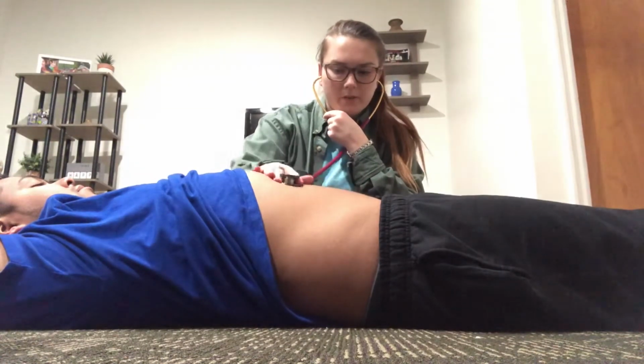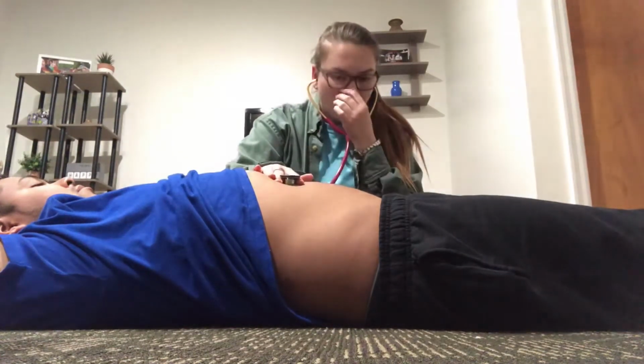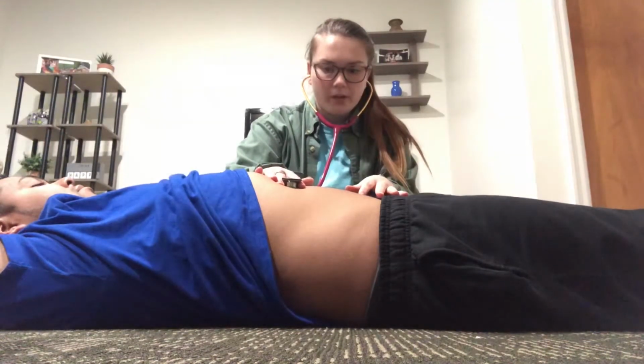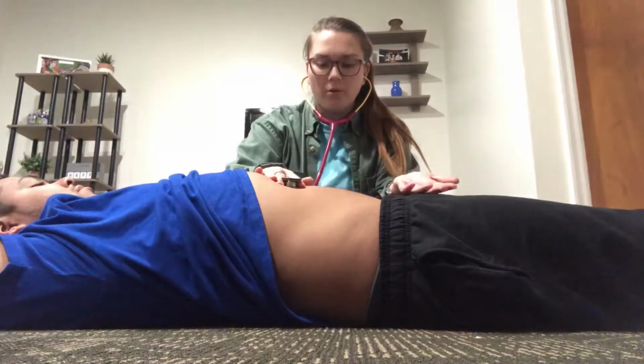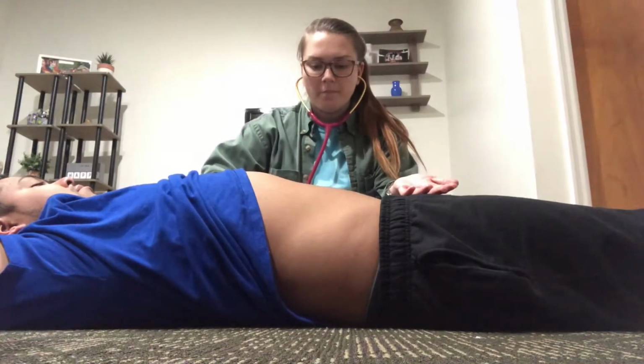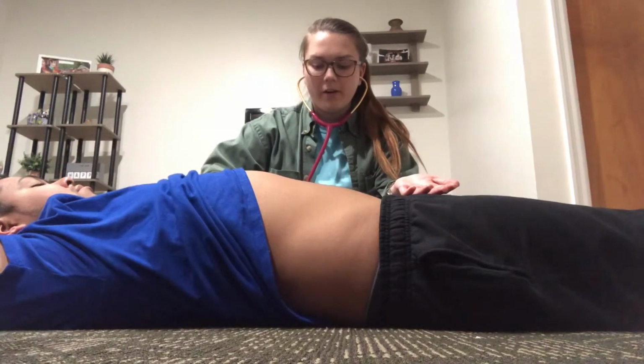So I'm hearing those clicks. I've already heard a bunch of clicks in the right lower quadrant, indicating that he has normal bowel sounds. I'm in the left upper quadrant now, still working clockwise, still hearing those bowel sounds.